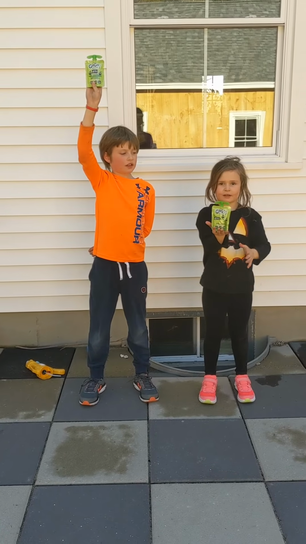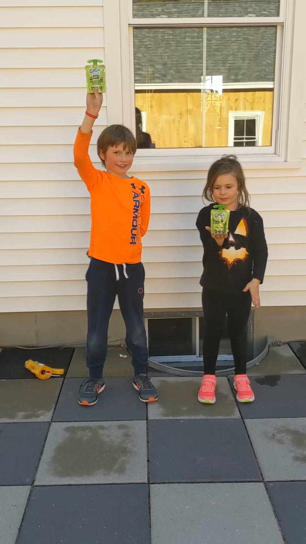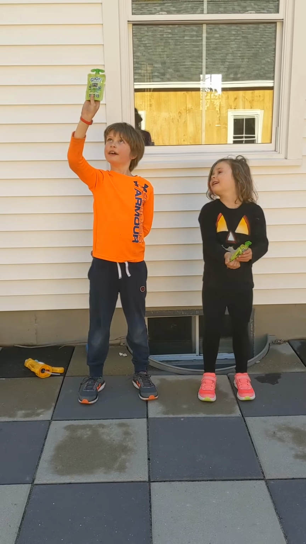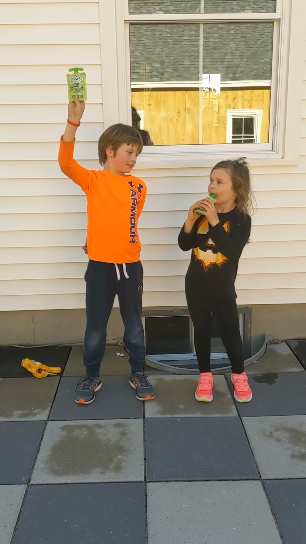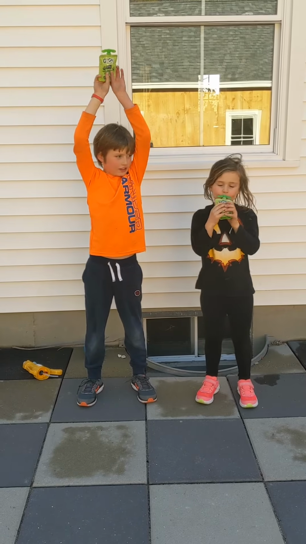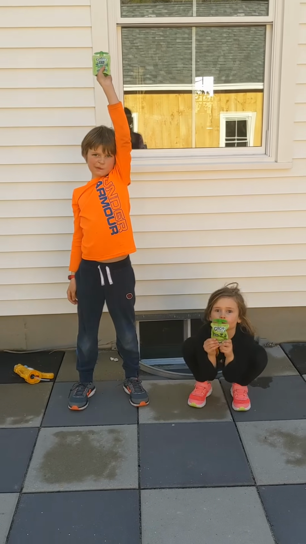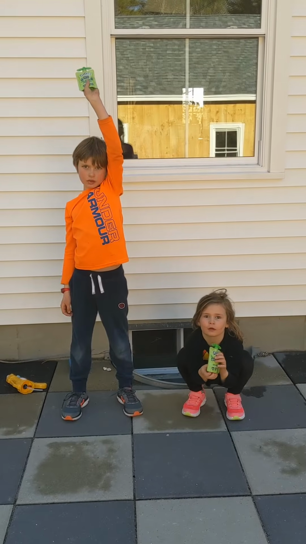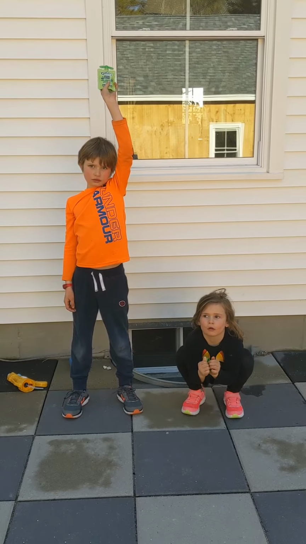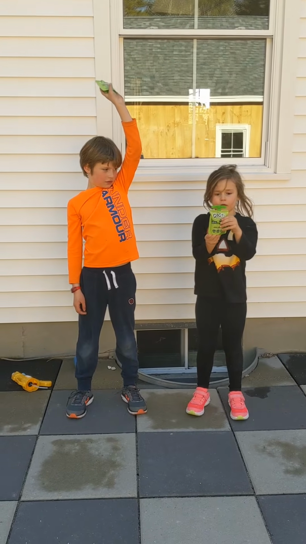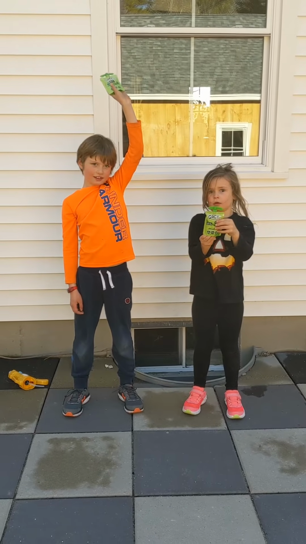I'm not going to hold it like this. Okay. So potential gravitational energy is the distance between an object and Earth. An object raised higher in the air has more gravitational energy than the identical object raised slightly off the floor. So, which one of these applesauces has more gravitational energy? The one Henry's holding up or the one Natalie's holding up?